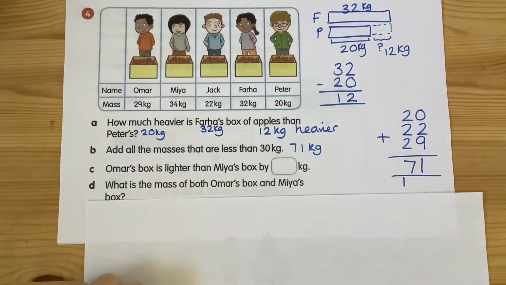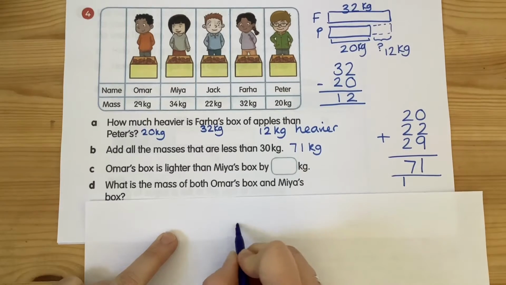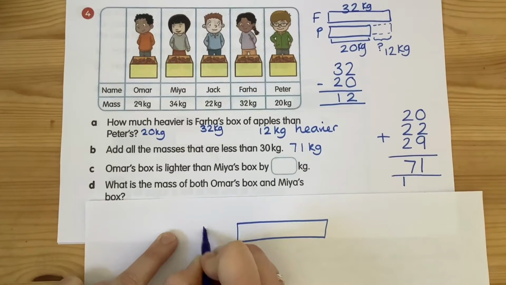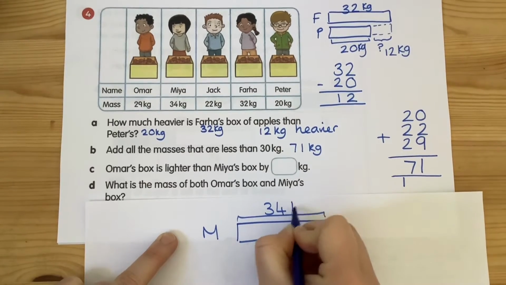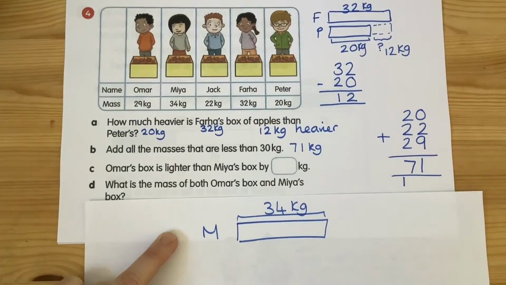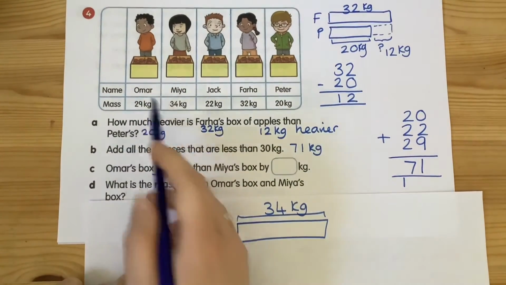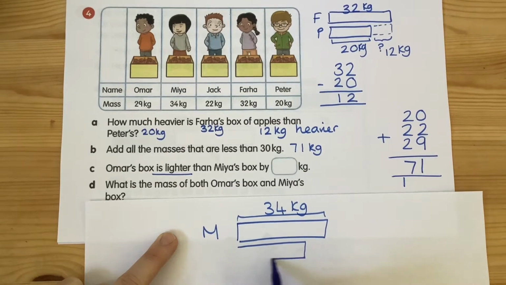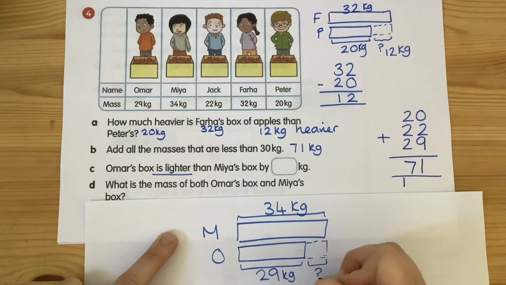So we need to know Omar's box is lighter than Maya's by how much? So first of all, we draw Maya's box. So this is Maya's box, and we know that her box has a mass of 34 kilograms. Omar's box is lighter, we know that. It's already told us, but his box is also going to be shorter because it is a lighter box. So we know that his box is 29 kilograms. And that is Omar's box. So we're looking for how much lighter his box is. We're looking for the difference between the two boxes.